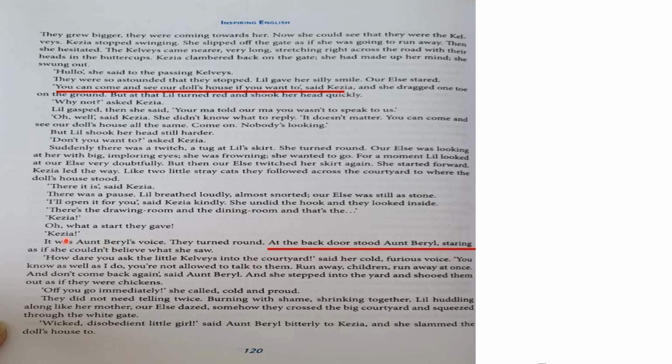But suddenly, what happens? Aunt Beryl arrives there. She shouts, "Kezia!" At the back door stood Aunt Beryl, staring as if she couldn't believe what she saw. And she drives them away. Both the sisters, Lil and Elsie, were driven away by Aunt Beryl. She shoos them like animals, as if they were chickens. So, burning with shame, shrinking together, they leave the house.